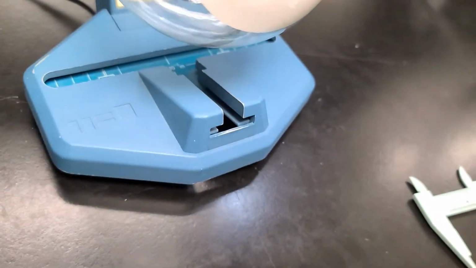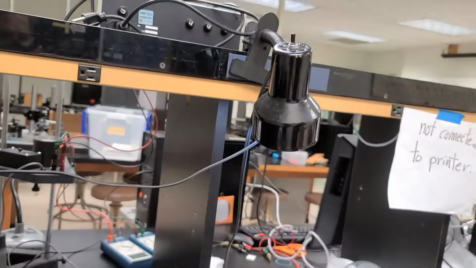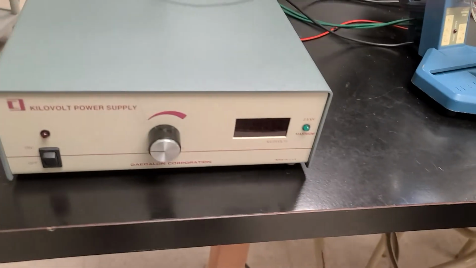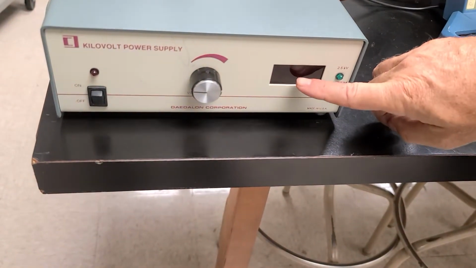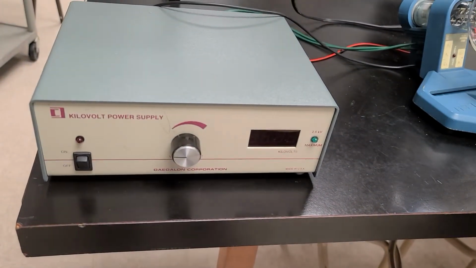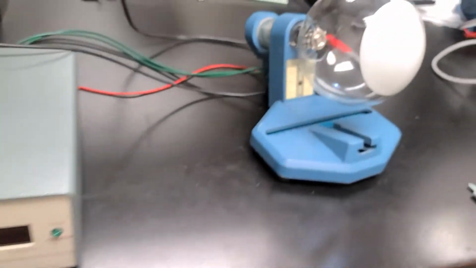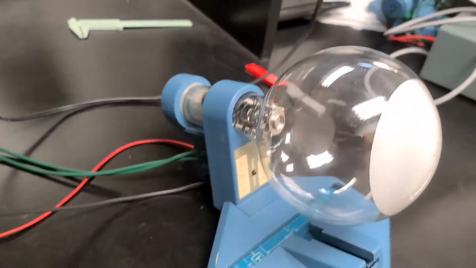Why do we have a light bulb here? That's good. So we have our overhead lights. We'll have the lights out, and you'll be able to record the voltage here, and then the diameter of the rings here. One thing about the thermionic emission.